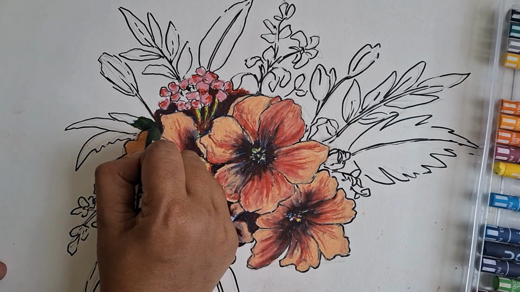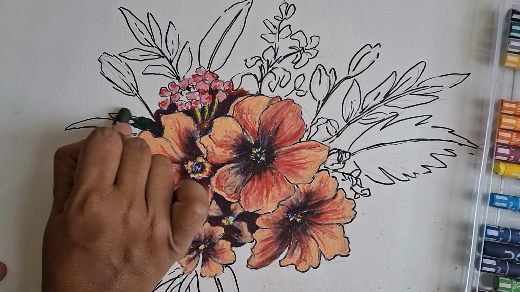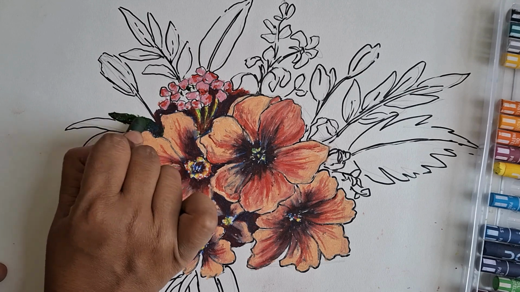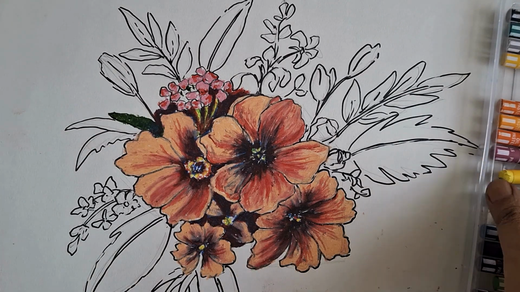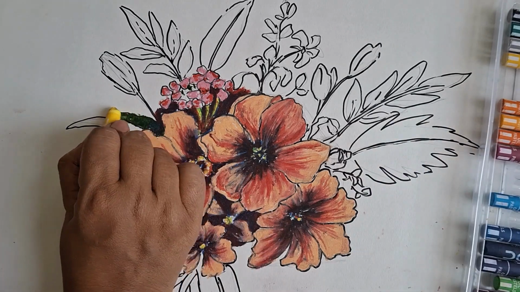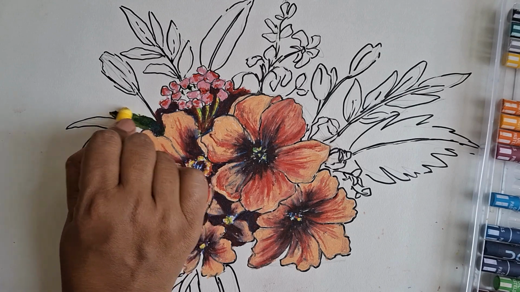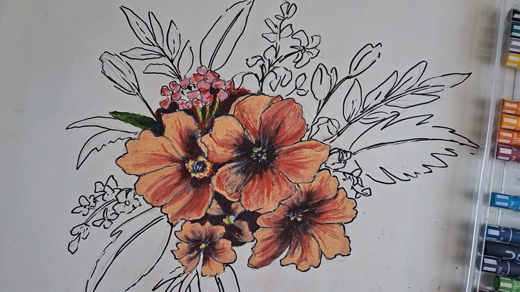Now we'll start with the leaves. So here also you can use a little blue and then green, or use the yellow one on the blue so that it will also give a green look.